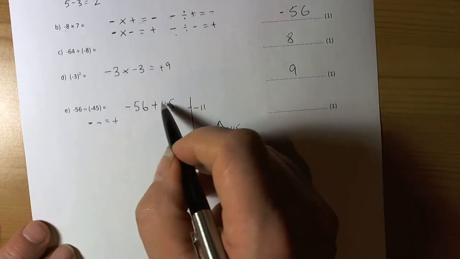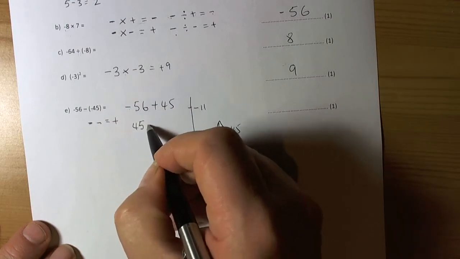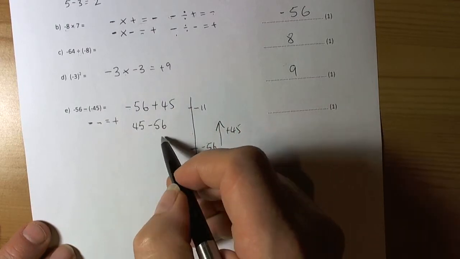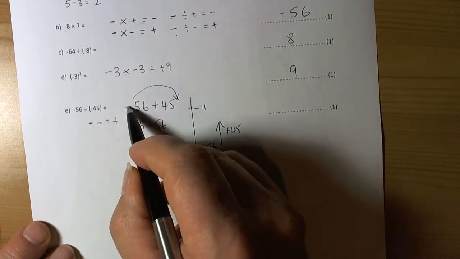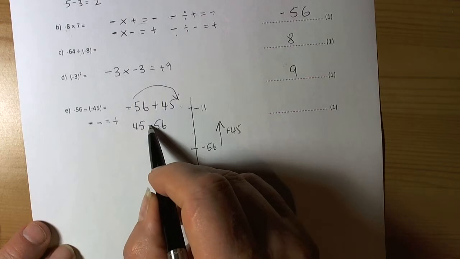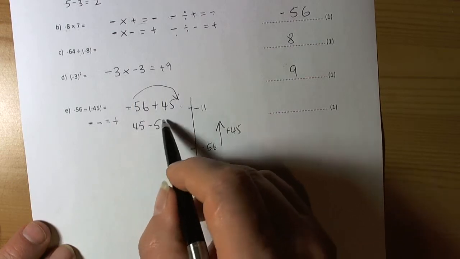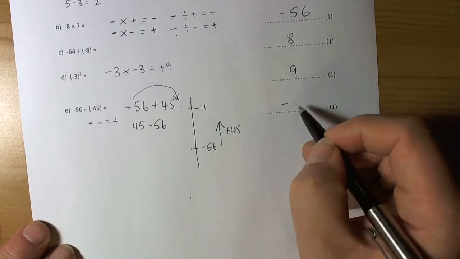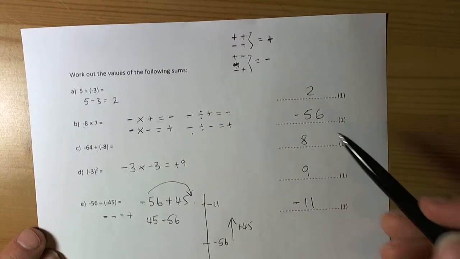The other way of thinking about this sum is, once you've got the sum in this position, you can actually think of it as 45 take away 56. We can just swap that to that position, and that goes with it. So it becomes 45 take away 56, and that tells you again that you'd end up with a negative answer. You try to take more away than what you had originally. So either way, you should get an answer of -11.